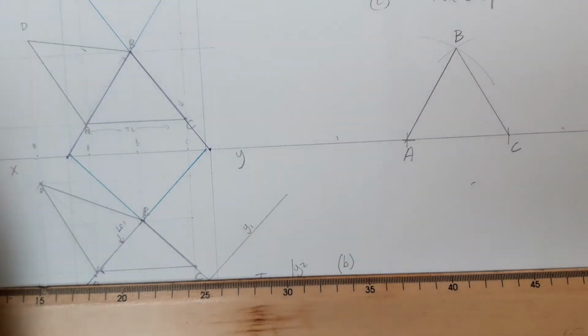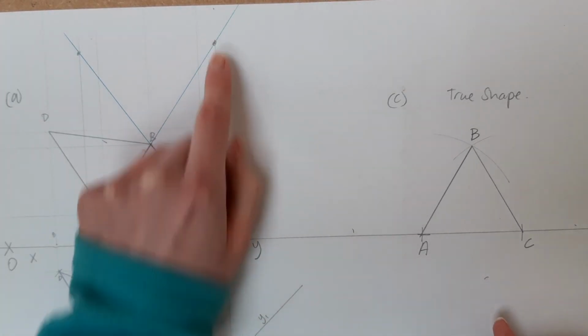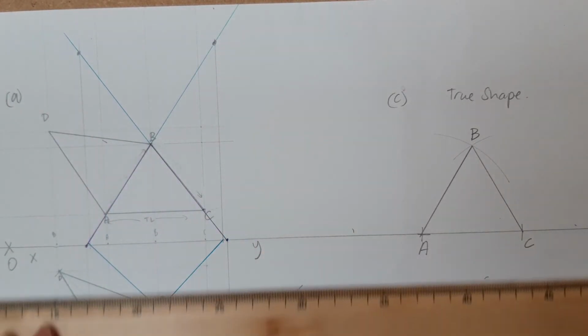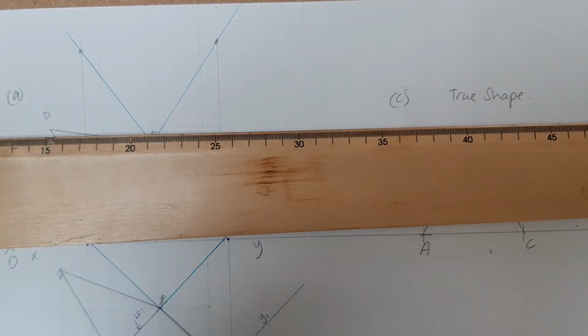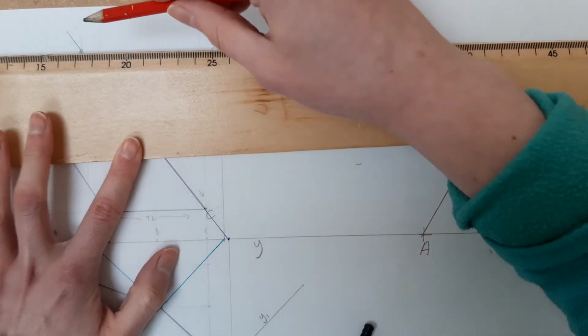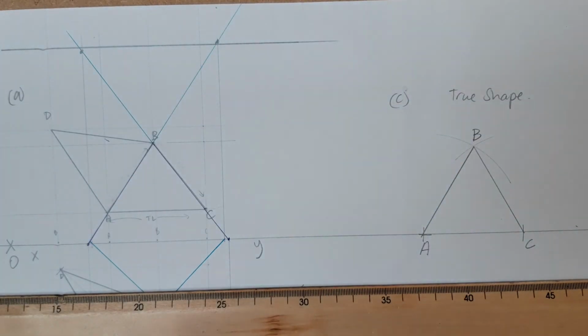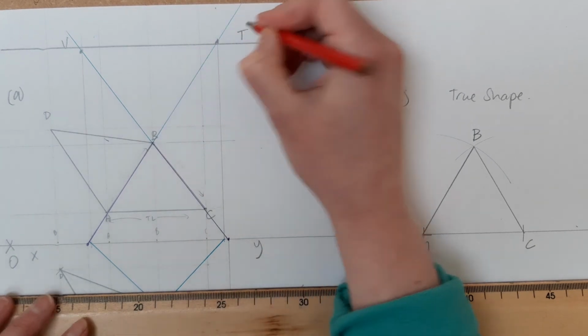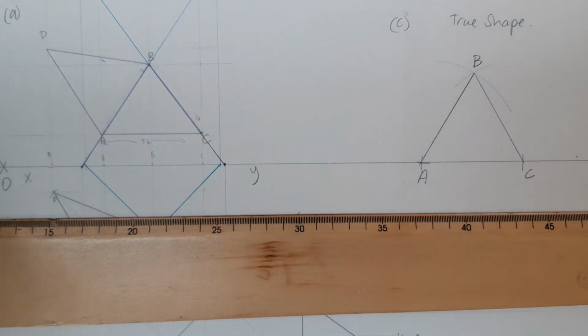Again, you can't actually see that. So when I brought the point up, it touched on the blue line. If I'm accurate, that should be a horizontal line. It's a little bit off, I don't know why that is. Just ever so slightly off, but it should be horizontal. I'm just going to do the best fitting horizontal line through it. That's my vertical trace. Another way you could have found this simply inclined plane is by doing an end view.